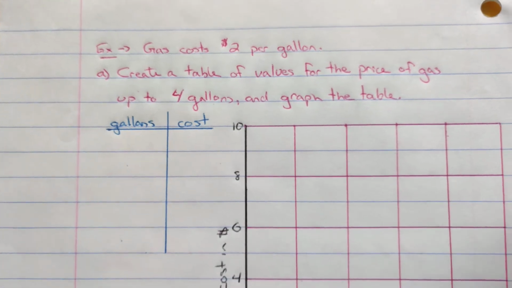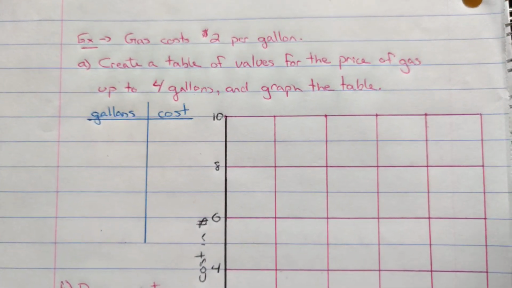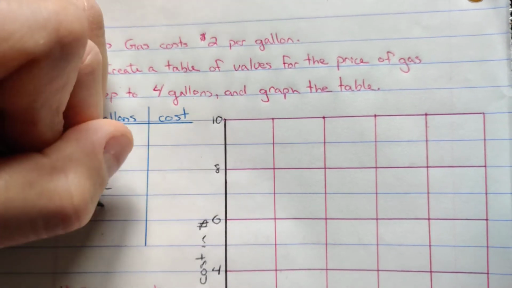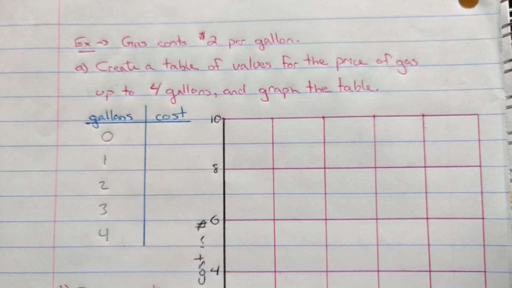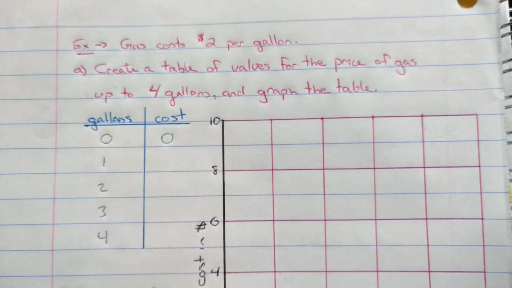Gas costs $2 per gallon. Create a table of values for the price of gas up to 4 gallons and graph the table. So 0 gallons, 1 gallon, 2 gallons, 3 gallons, and 4 gallons would be the number of gallons we're buying, 0 to 4. If we buy no gas, it's going to cost us $0.